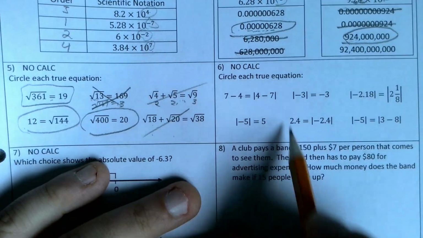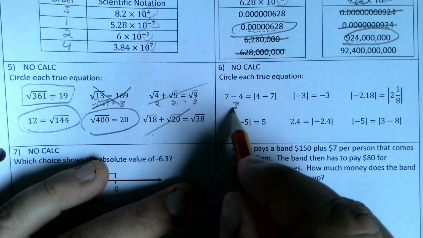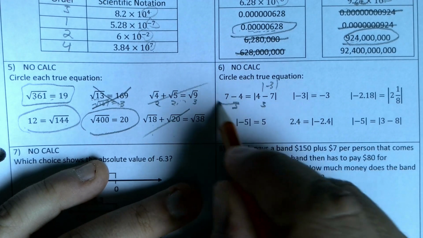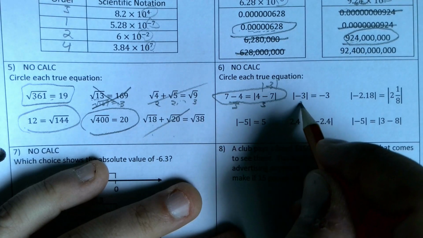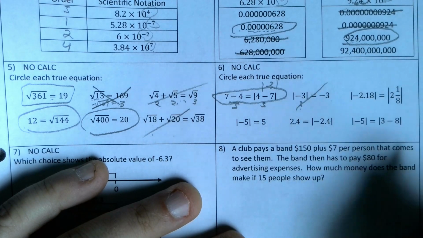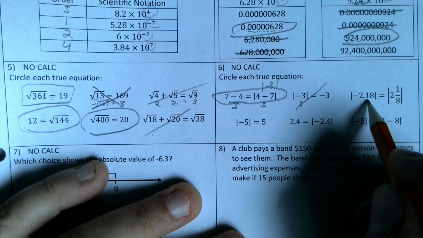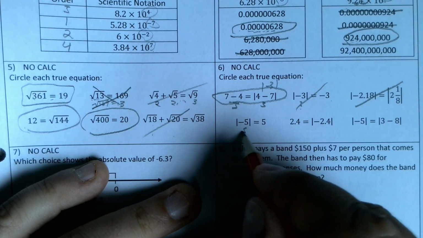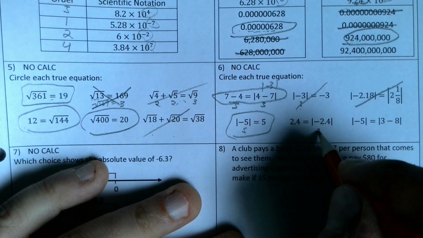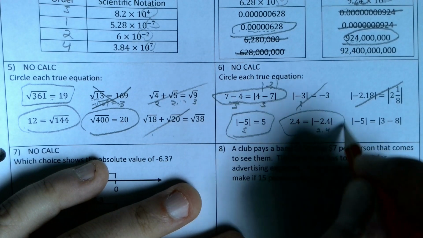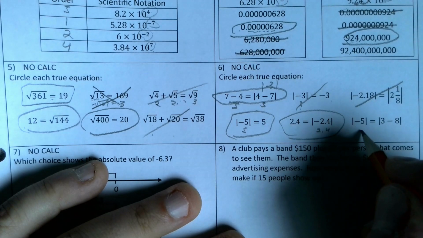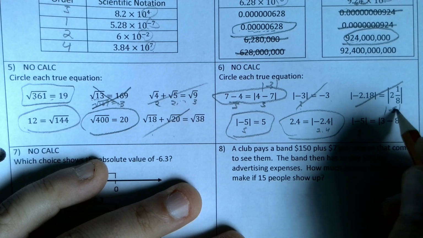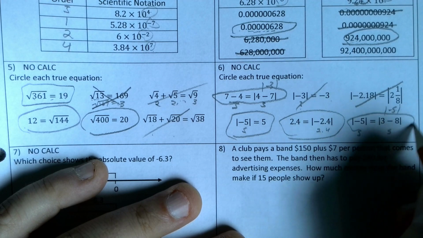So now we have the ones that are true here. This is going to be 3. That works out to -3, but then comes out positive. So this one's true. This comes out positive. That's not going to be true. 0.18 is not the same thing as 1/8. That comes out positive. This is true. This comes out positive. This is true. Let's see, that comes out as 5. Working it out, you get -5, then it comes out positive. So this one's true also.